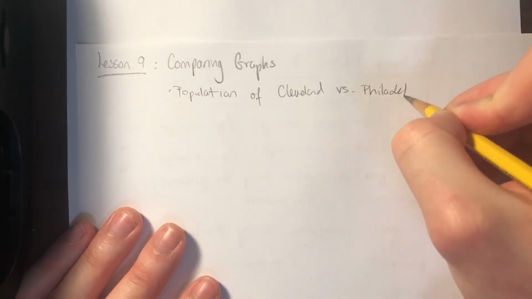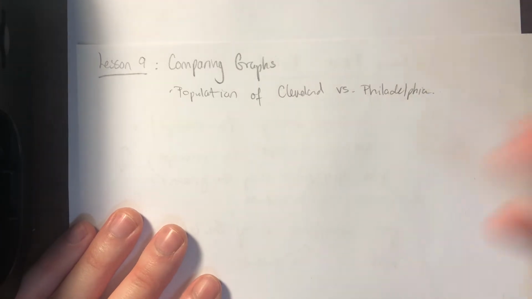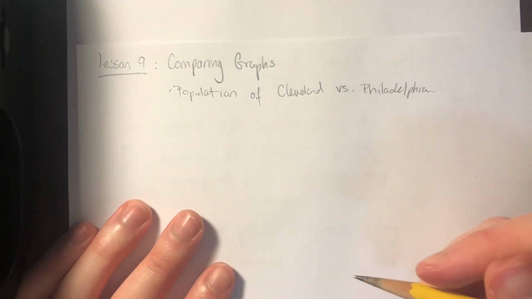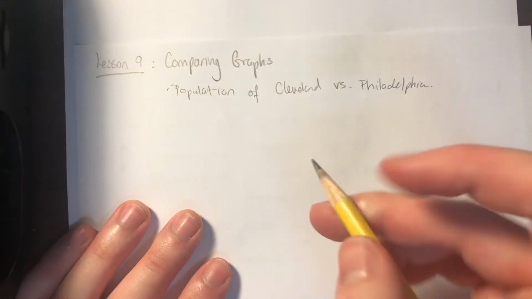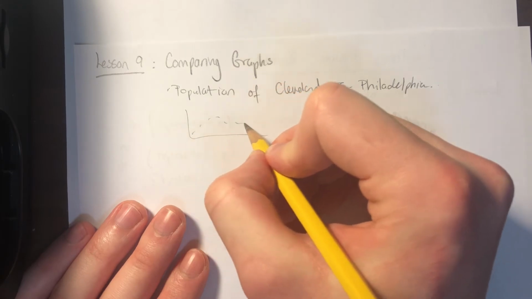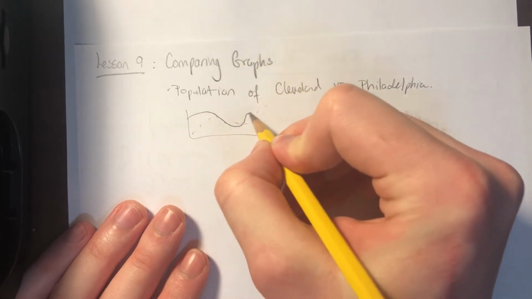Obviously, that's not going to be the example on the test, but if you want to look back at the lesson, I think that's the one they used. So if we're comparing these two cities, I think the graph looks something like this, where they had like a dashed line and then like a solid line.